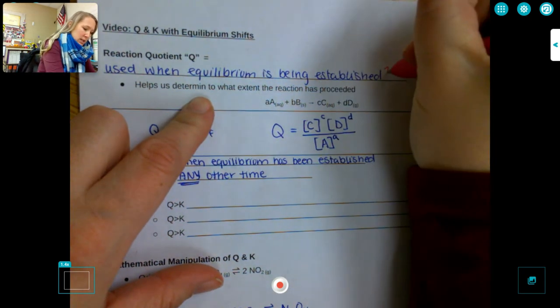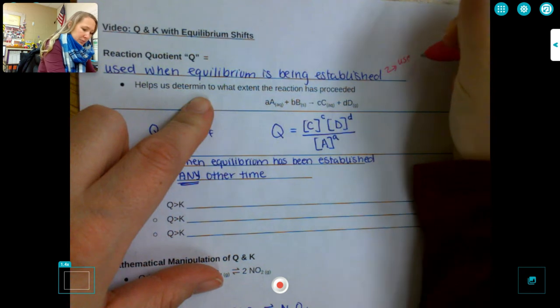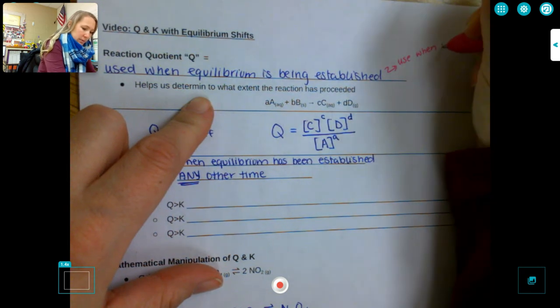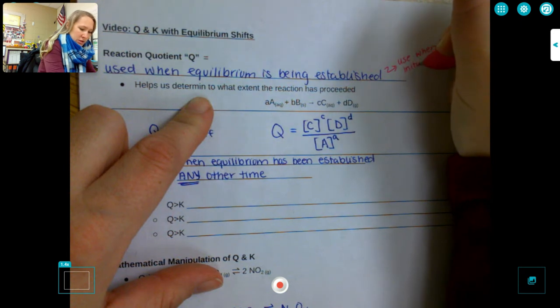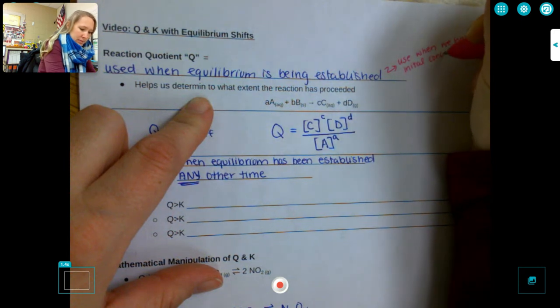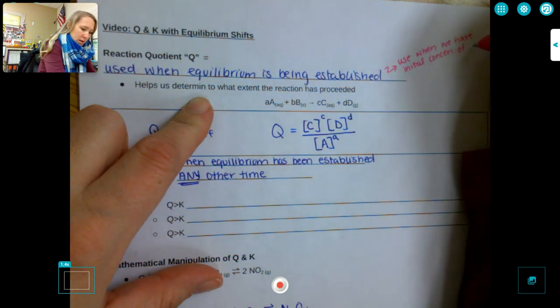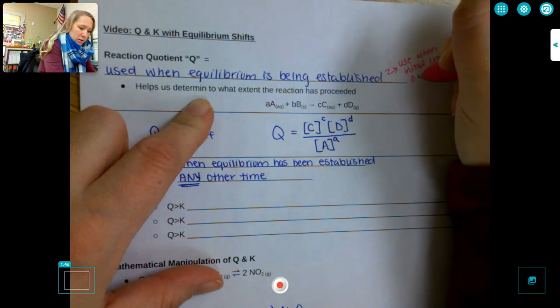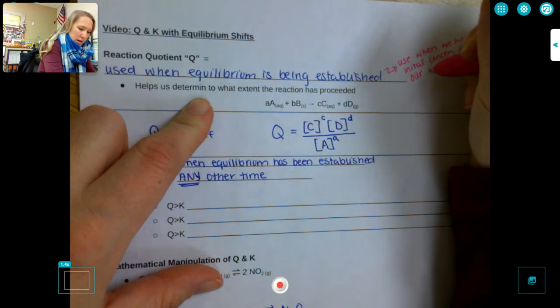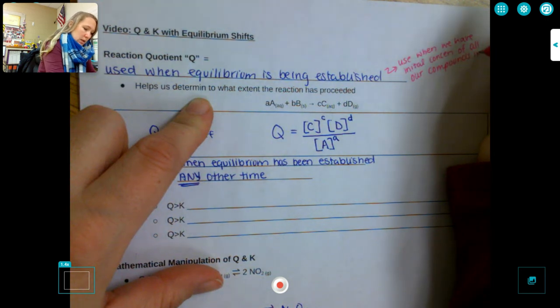So we'll use this when we have initial concentrations of all our compounds in a reaction.